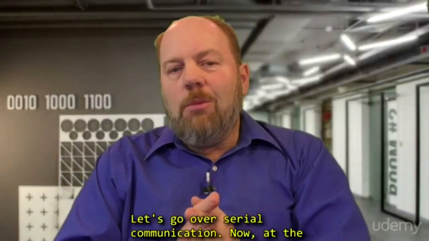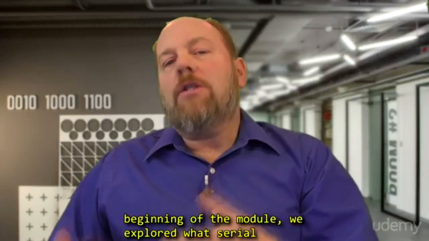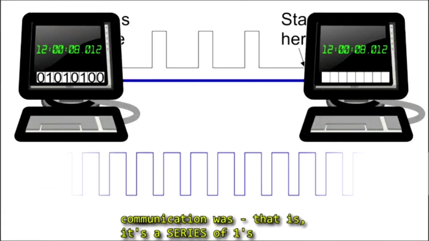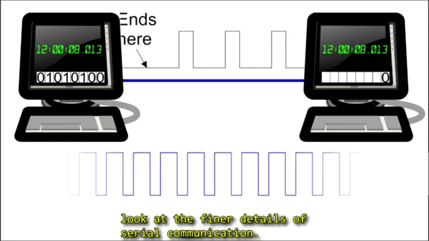Let's go over serial communication. Now, at the beginning of the module, we explored what serial communication was. That is, it is a series of ones or zeros communicated over a wire. But we need to look at the finer details of serial communication.